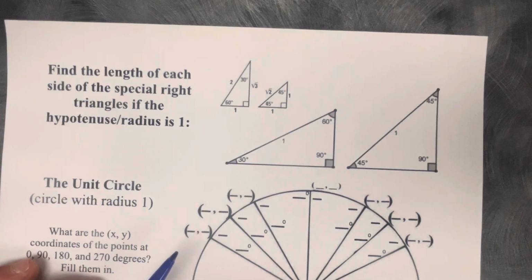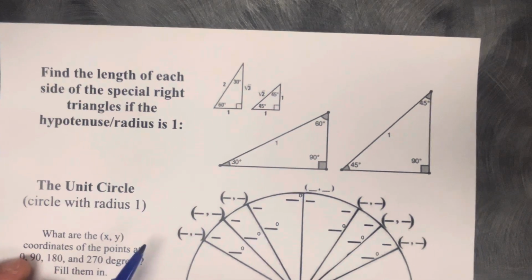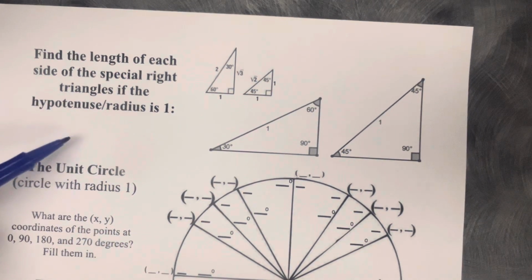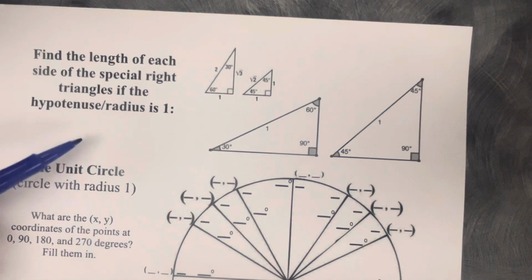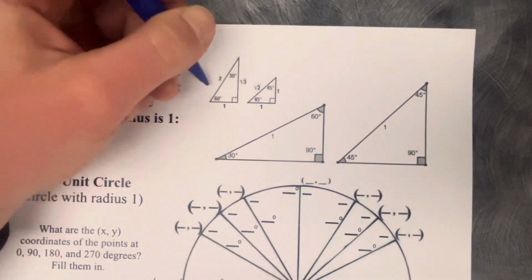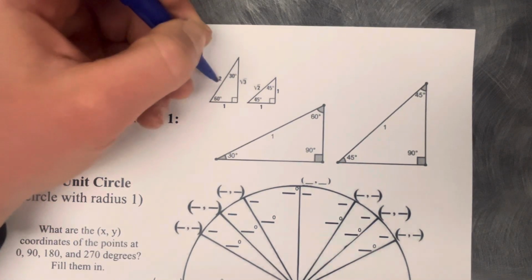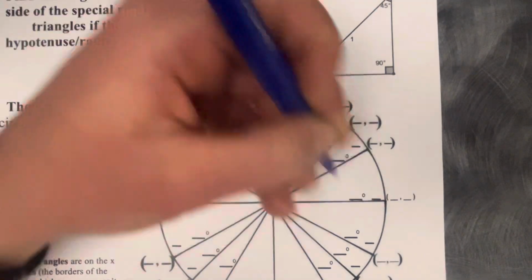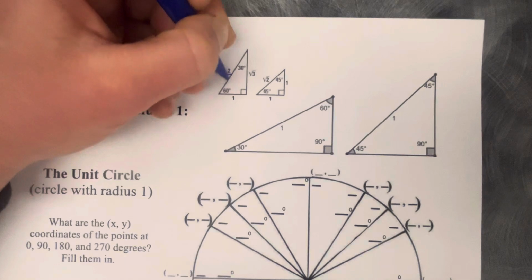This video will cover part of the unit circle and quadrantal angles. First we're going to find the length of each side of the special right triangles if the hypotenuse or radius is 1. So first let's just look at our 30, 60, 90. Normally we have a hypotenuse of 2, but what if we want to scale it down so the radius or the hypotenuse is 1? Then we can fit it into this thing called the unit circle. So we're going to divide everything by 2.